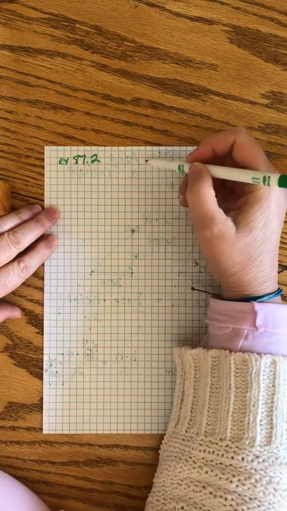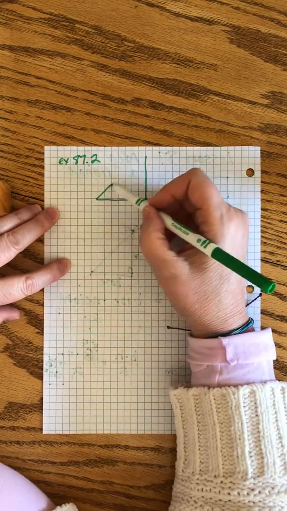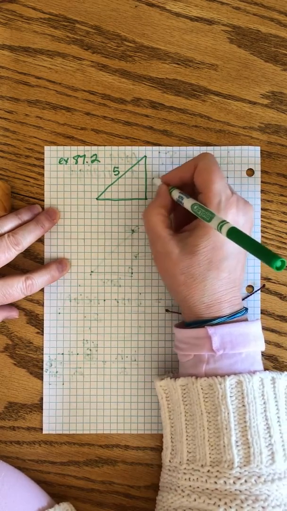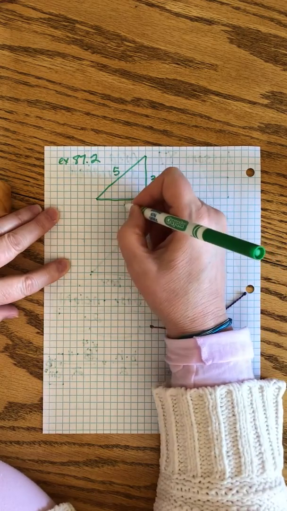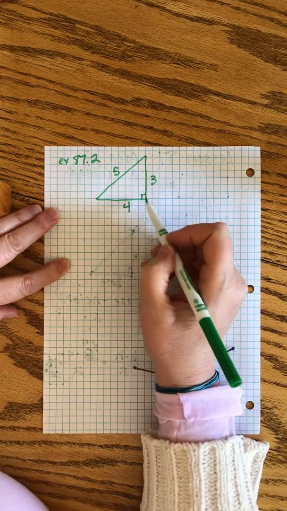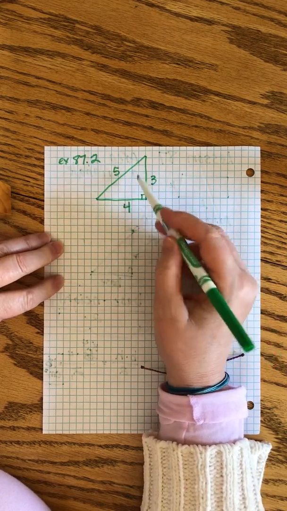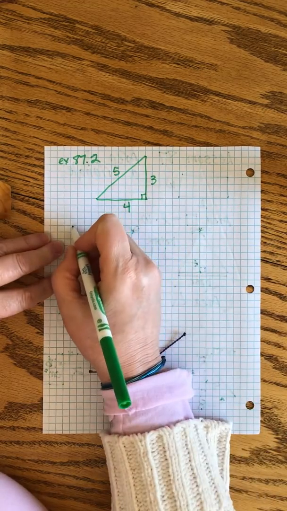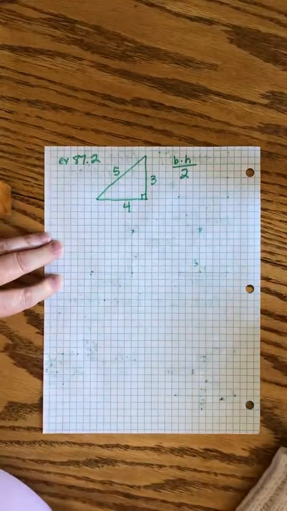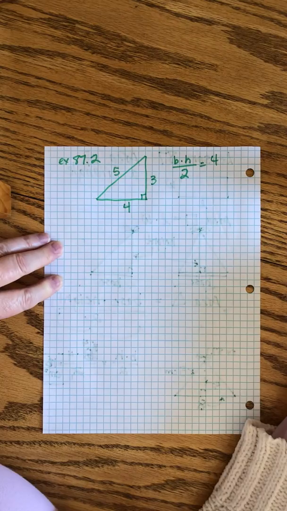87.2. Find the area of this right triangle. Aha, right triangle. This is 5 meters, this is 3 meters, and this is 4 meters. There's a little sign there that tells us that this is a right corner, a right angle in this side. Okay, so our formula is base times height divided by 2. The base is 4. What's the height?